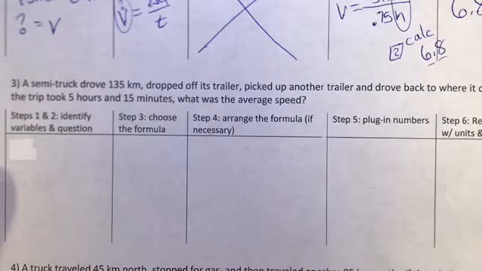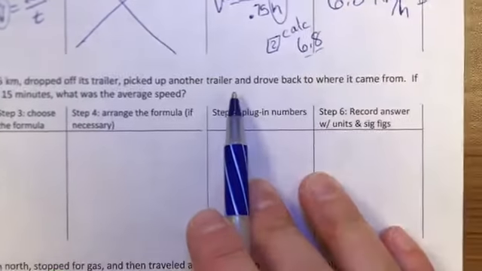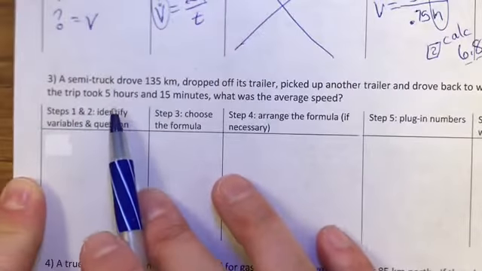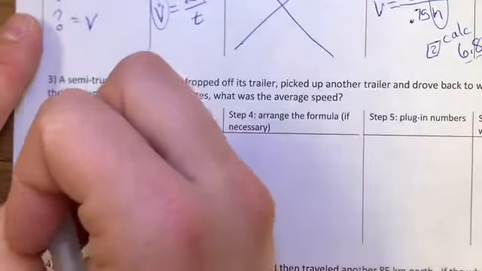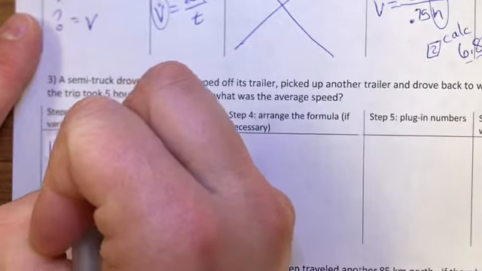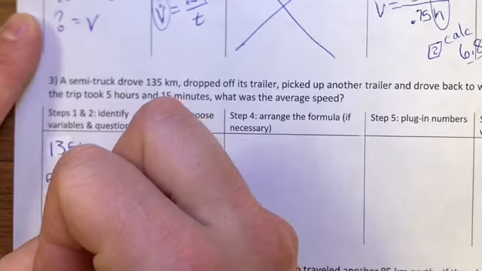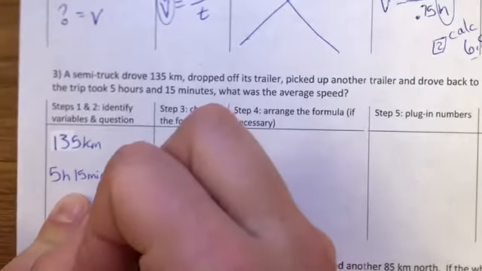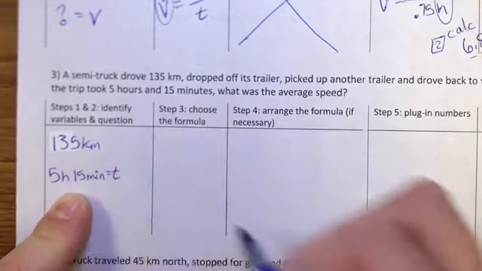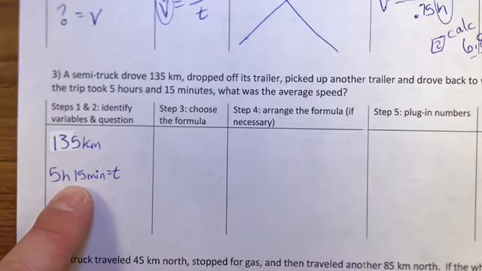Question number 3. A semi-truck drove 135 kilometers, dropped off its trailer, picked up another trailer, and drove back to where it came from. If its trip took 5 hours and 15 minutes, what was the average speed? So, every number: 135 kilometers, 5 hours, 15 minutes. That's time. Hopefully that jumps out at you that we have to do a conversion there. So go to your time conversions.